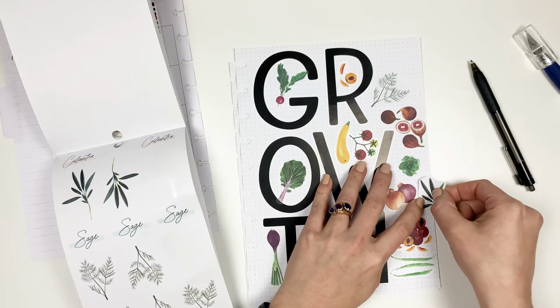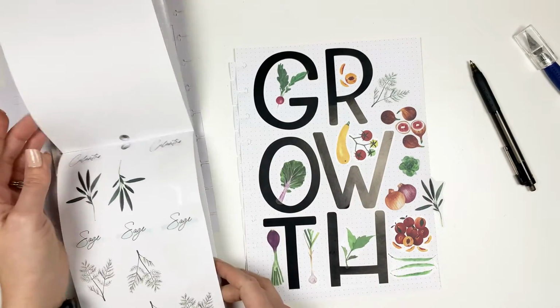Right, and I need something here, so I'm going to put these ones here because there's a gap there that I wanted to fill.